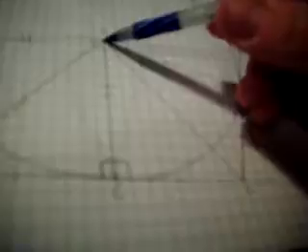Alright, so what we're trying to do is prove that triangle FCL here is the same size as FDL here. And we can do this by first of all saying that the length of FC and the length of FD are exactly the same size due to the fact that all radii of a circle are equal. We've already said that FL is equal to itself. Okay?